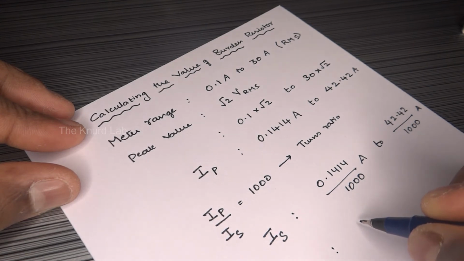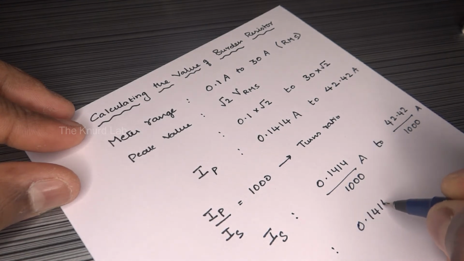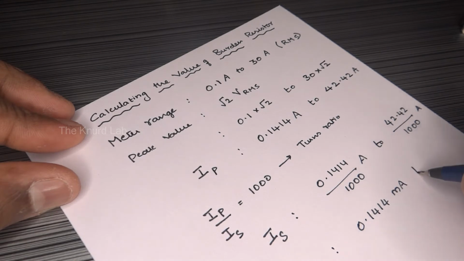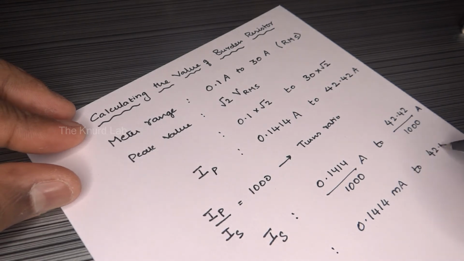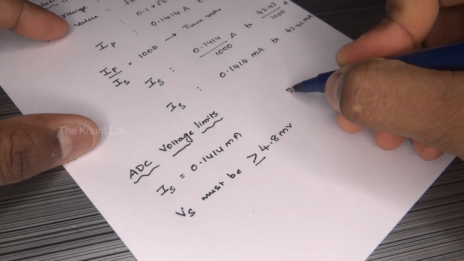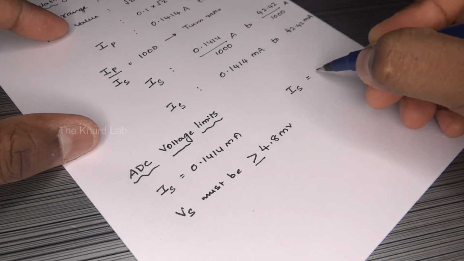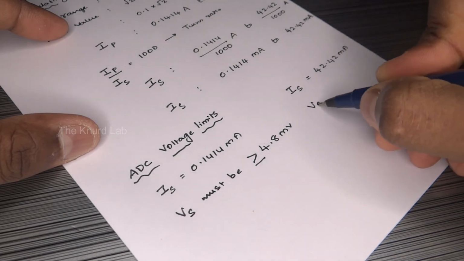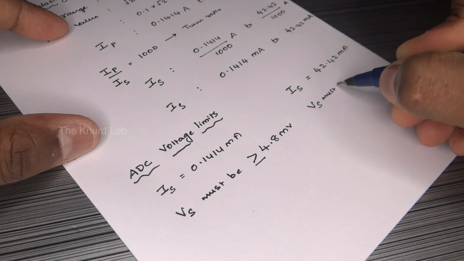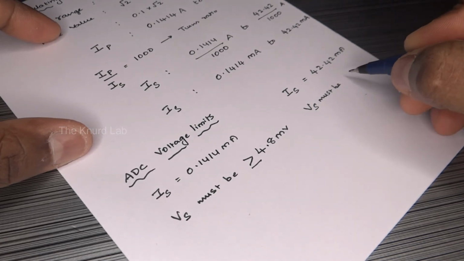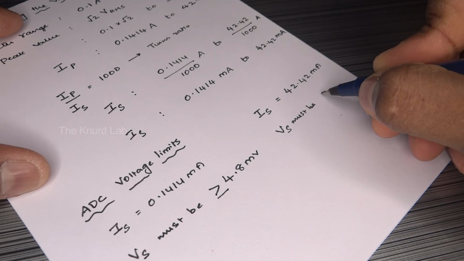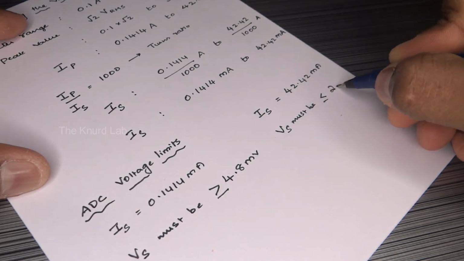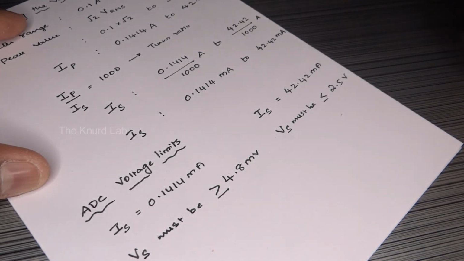For these primary current ranges, we can predict what kind of currents would flow through the secondary by just using the expression for turns ratio. That predicts a secondary current of about 0.1414 milliamps to 42.42 milliamps. Our ADC can only measure voltages that are greater than or equal to 4.8 millivolts and less than or equal to 2.5 volts. This means we must select a burden resistor which is able to produce a secondary voltage which is greater than or equal to 4.8 millivolts for a secondary current of 0.1414 milliamps. Likewise, the secondary voltage produced for a secondary current of 42.42 milliamps should not exceed 2.5 volts.